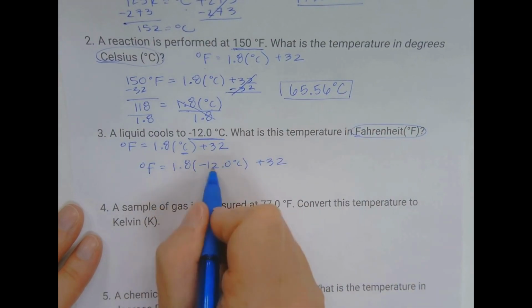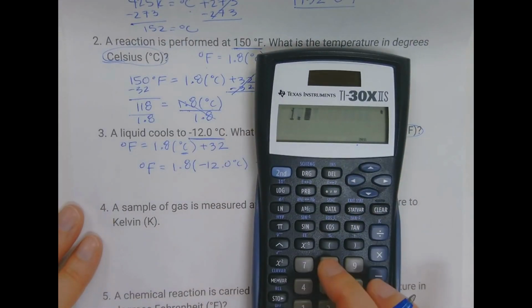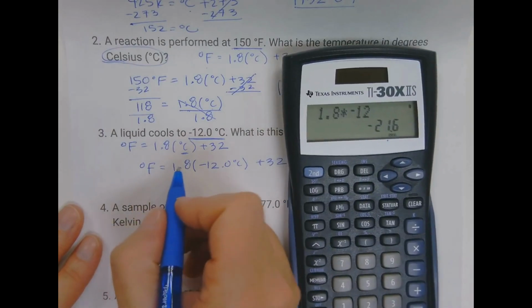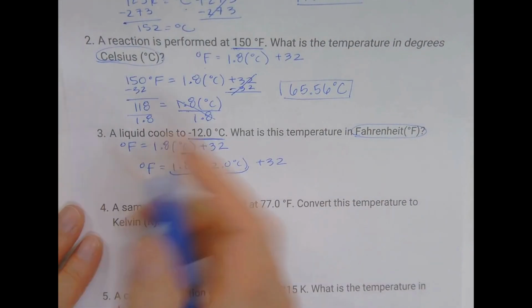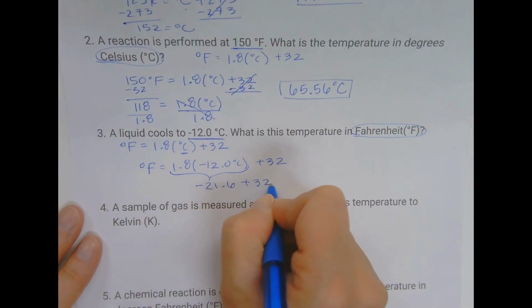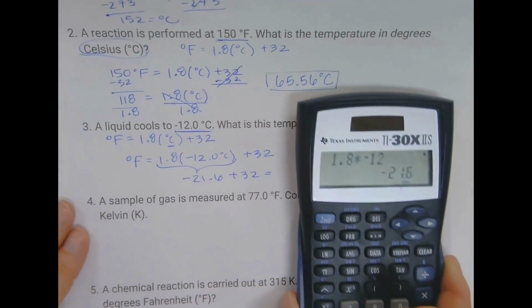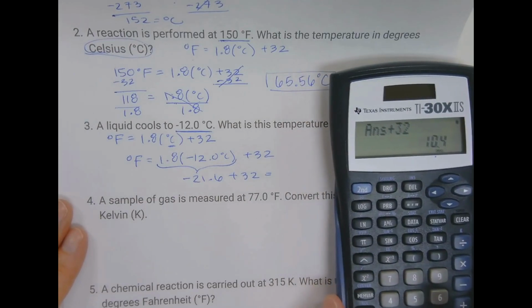So the first step is to multiply these two together. So 1.8 times negative 12 is negative 21.6. So this part is negative 21.6. Then I'm going to add 32. So negative 21.6 plus 32 is 10.4.